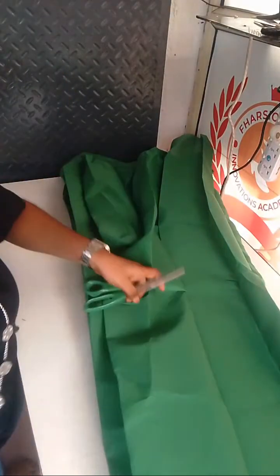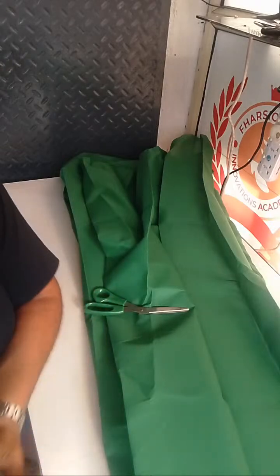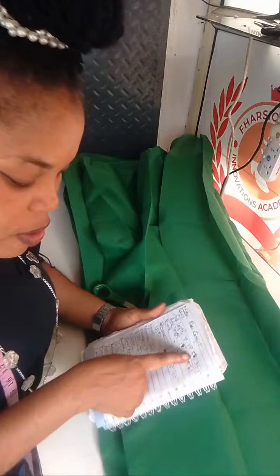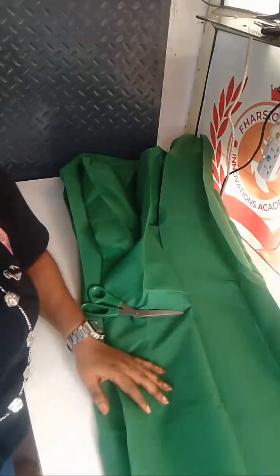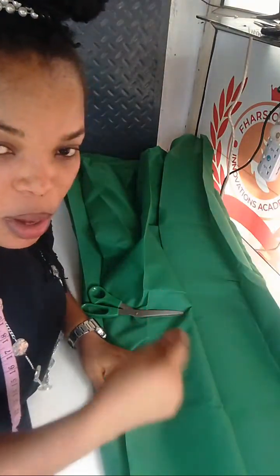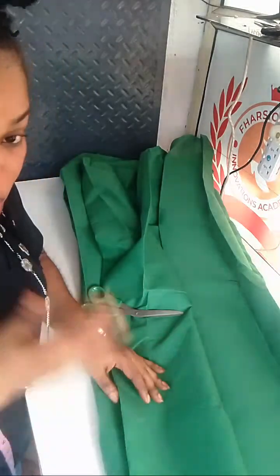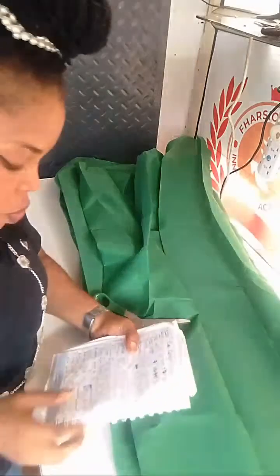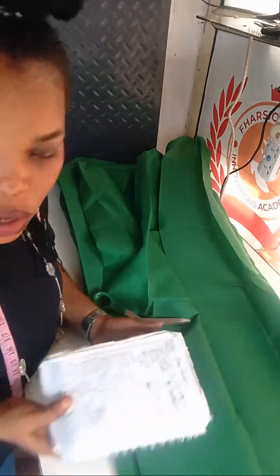The length of this dress is 57 inches, plus 2 inches seam allowance for the folding at the bottom, making 59. And then the half length is 17 inches.